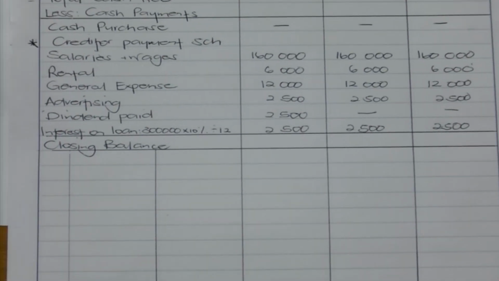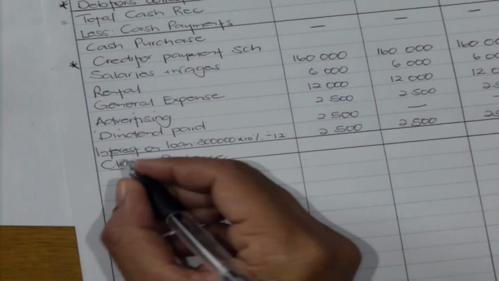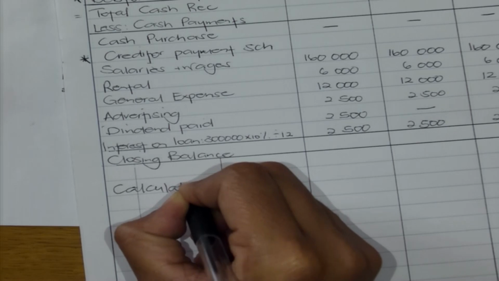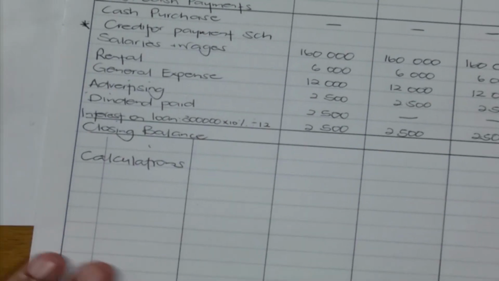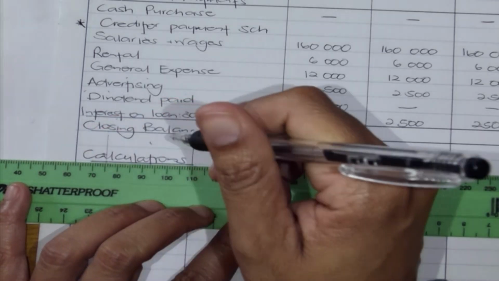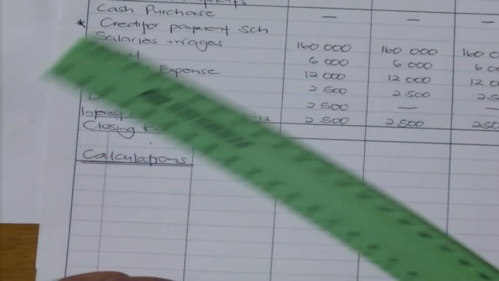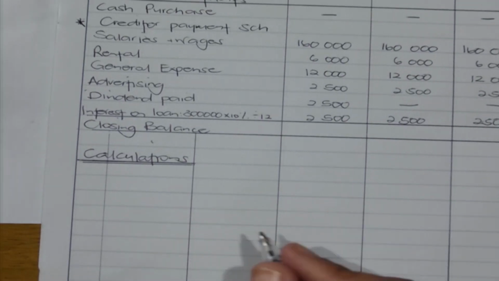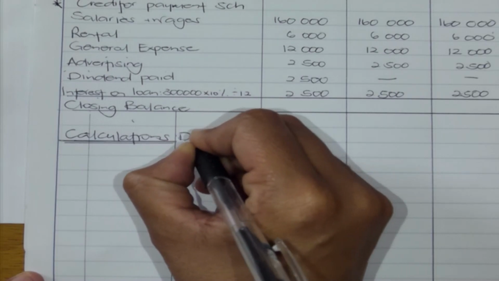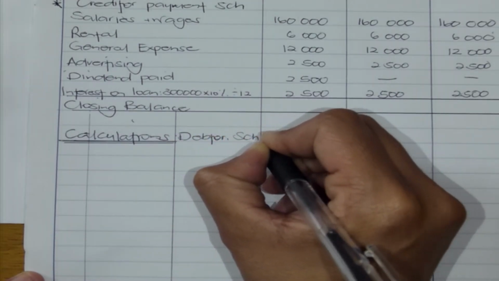Okay, so now I'm going to do my calculations. I'm just going to write here. Please, you don't have to do it on one page. You have a book to do the calculation on, so just for the sake of neatness, you can do it over the 2 pages. So this first one is going to be my debtors collection schedule.